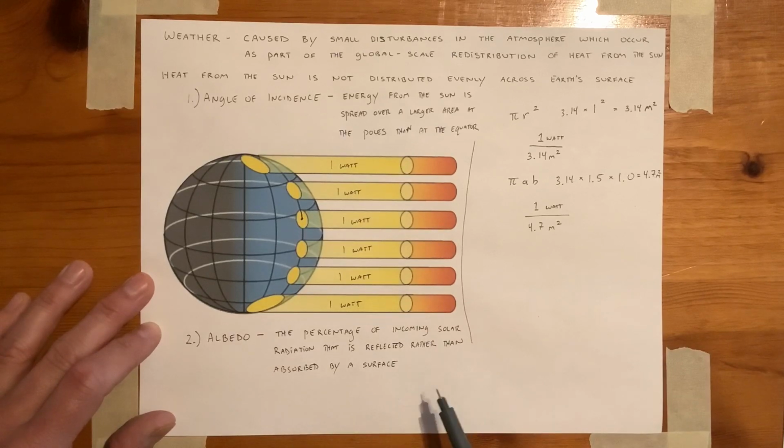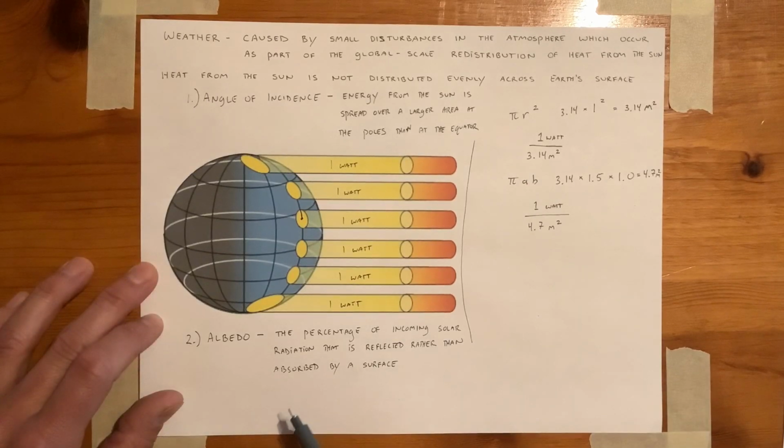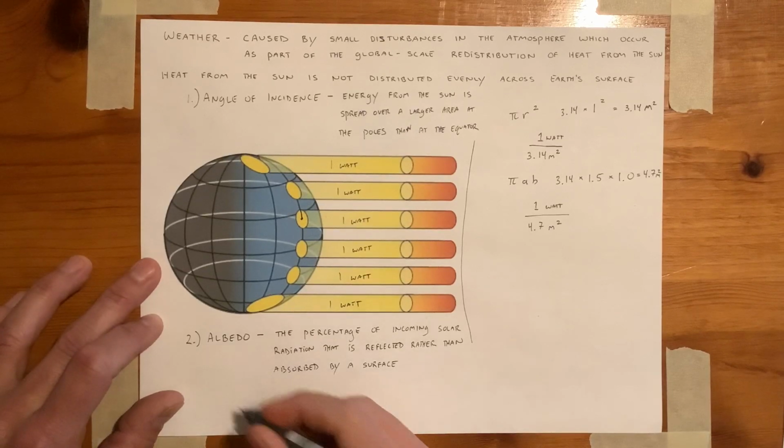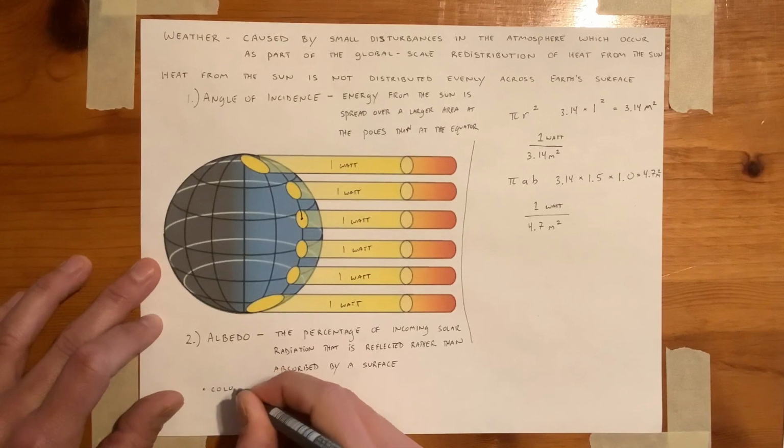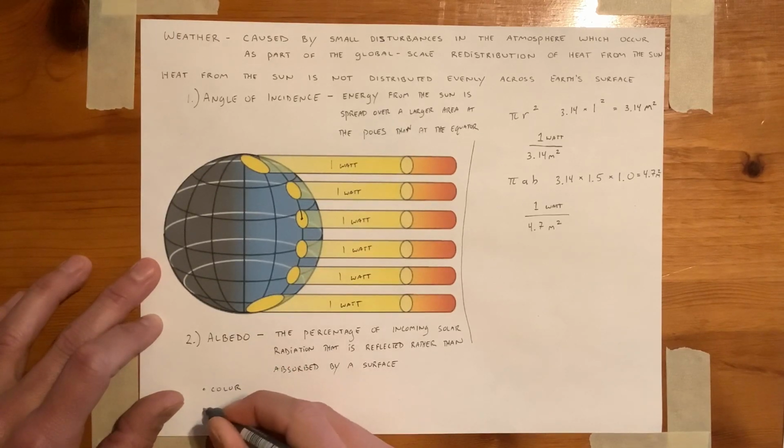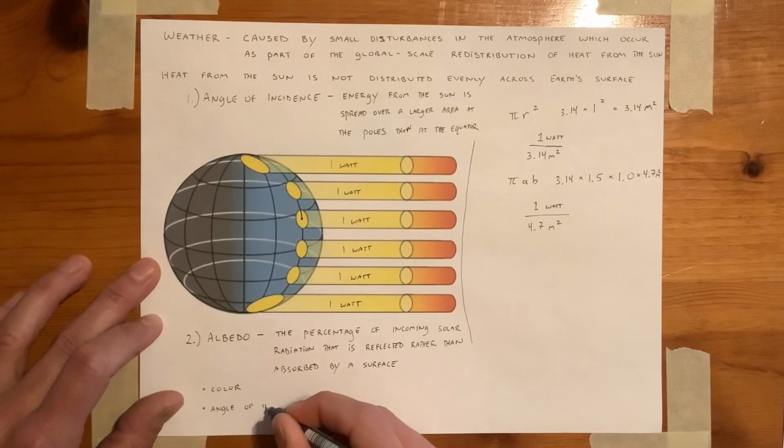Albedo is the percentage of incoming solar radiation that is reflected rather than absorbed by a surface. Okay, albedo, the reflectivity of a surface, or the percentage of radiation that's reflected rather than absorbed. This thing called albedo is sort of determined by two features. First being color, second being, I'm going to reuse this term, angle of incidence.